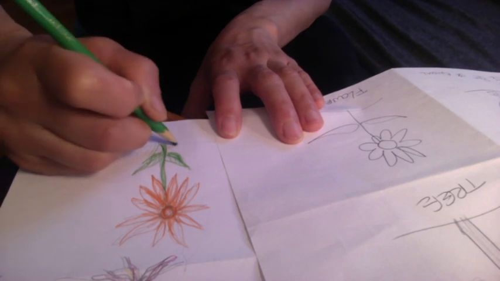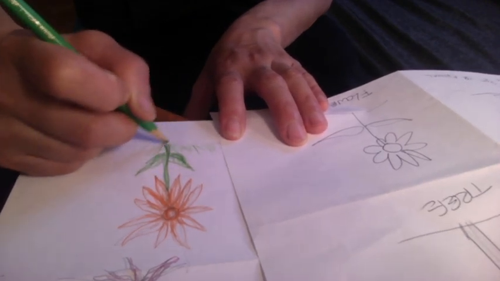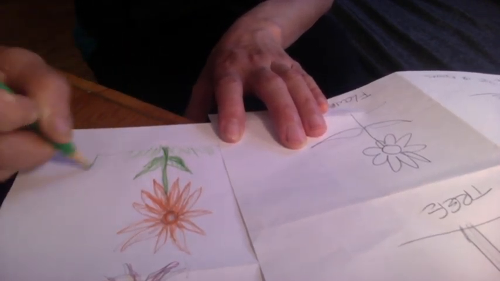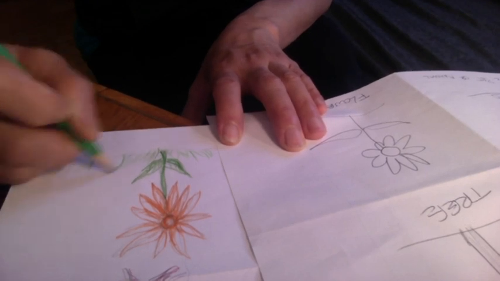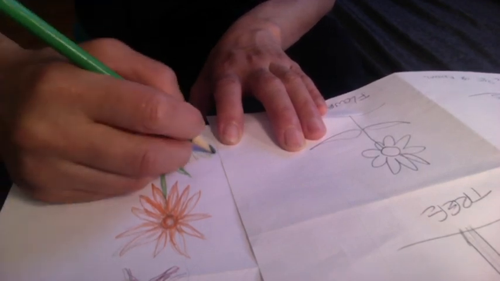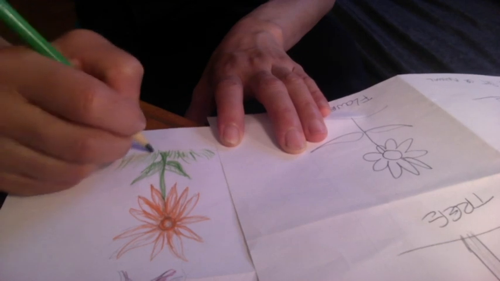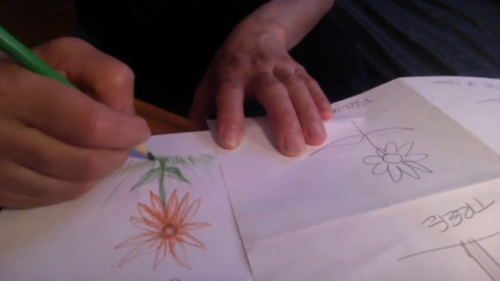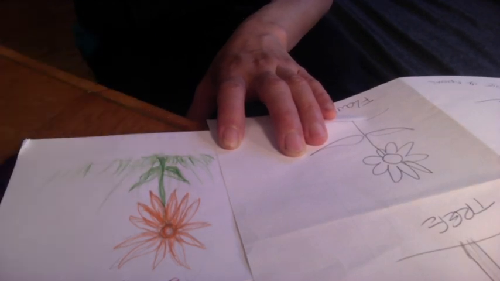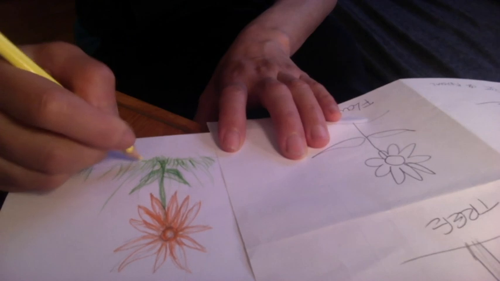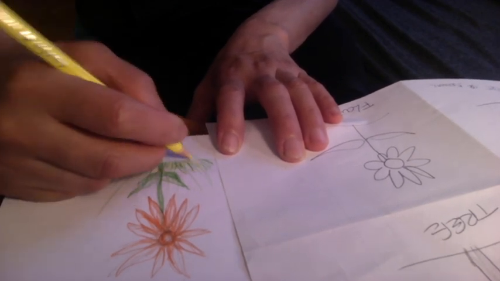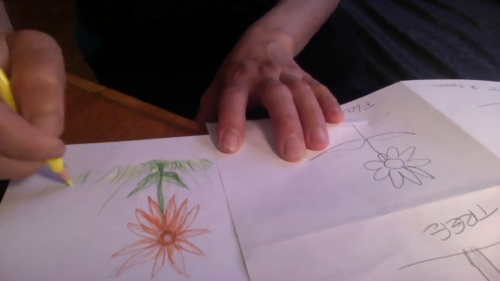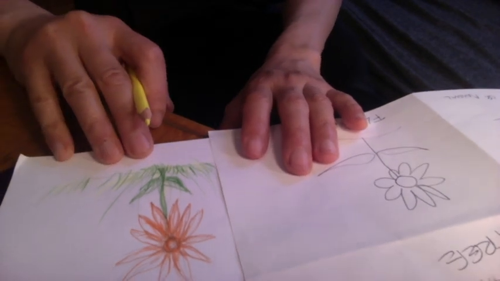Grass looks a lot like hatching, but it goes in different directions. Grass usually doesn't all grow in the same direction. It grows in different directions, and it's different sizes. Sometimes there's some grass that's very long, and sometimes it's very short. Sometimes grass is yellow. It gets dried out. It can be yellow. I don't know if this yellow is going to show up very well. So there's some grass, so a little bit more detail.